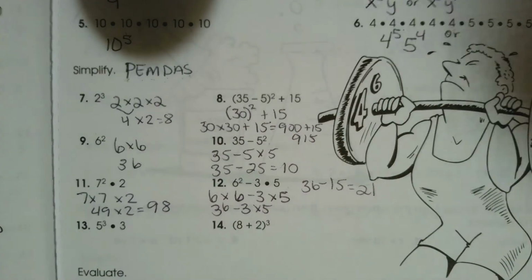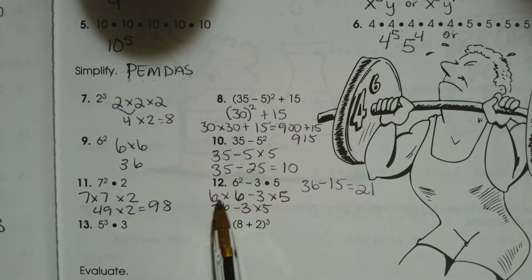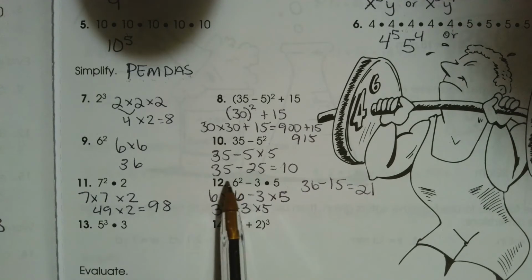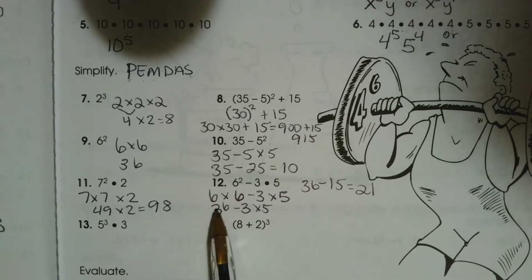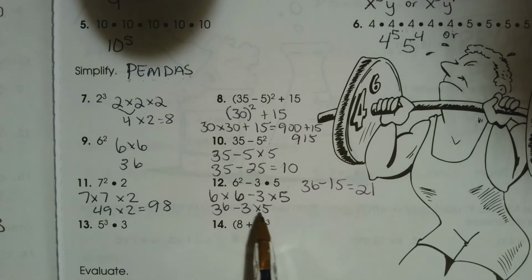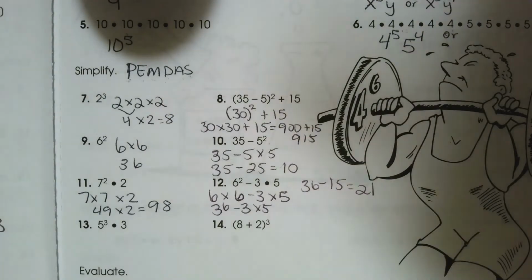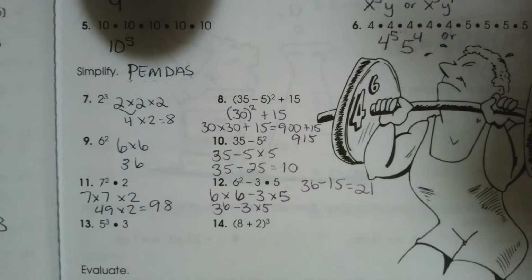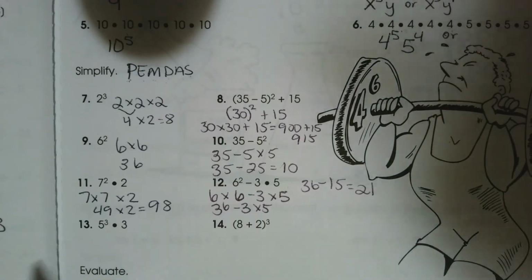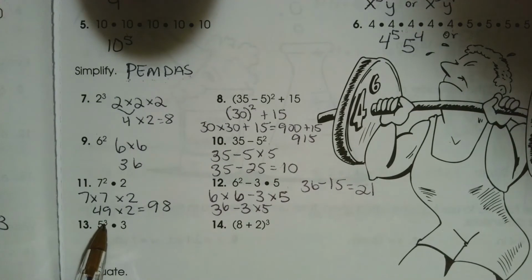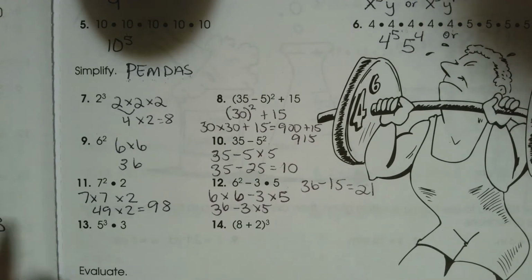All right. Now, some people, if you want to skip writing it out in expanded form and you already understand that the power means you're multiplying it by itself, you can automatically do 6 squared equals, you can just get to this part, 36 minus 3 times 5, okay? But if you're still learning about exponents and order of operations, I highly recommend writing your exponents out in expanded form, okay?